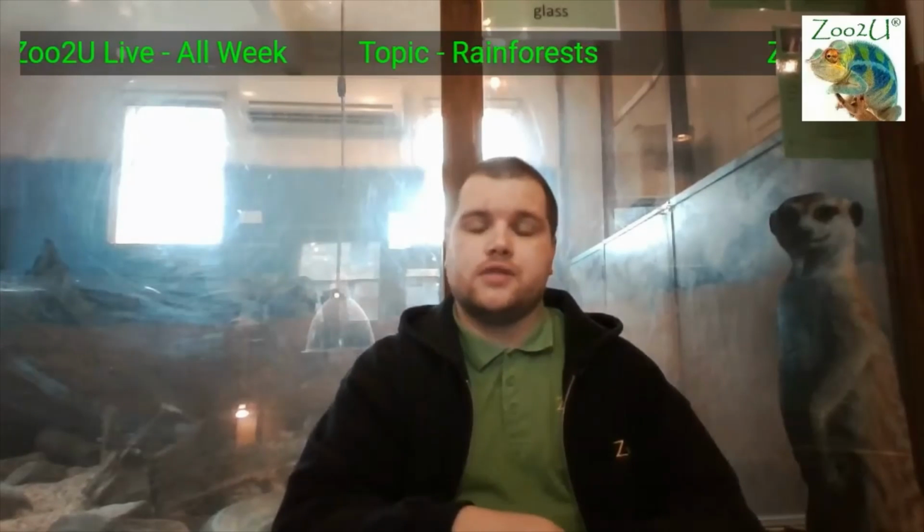So we've been learning about the different layers of the rainforest this week, and today being Friday, we're on the last layer. So it's the forest floor layer. We've gone all the way from the top, from the emergent layer, all the way down, and now we're on the forest floor. So this is the last layer that we're going to learn about today.